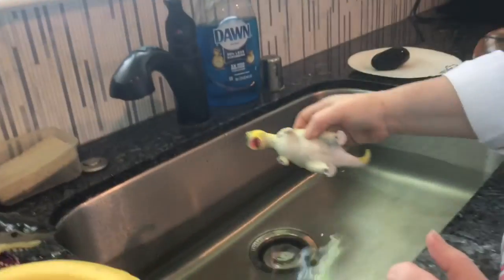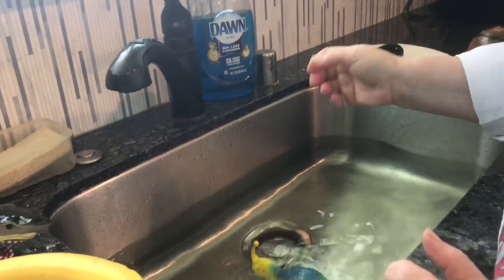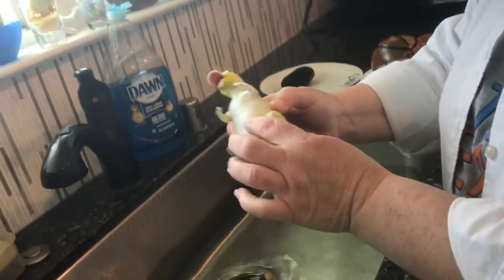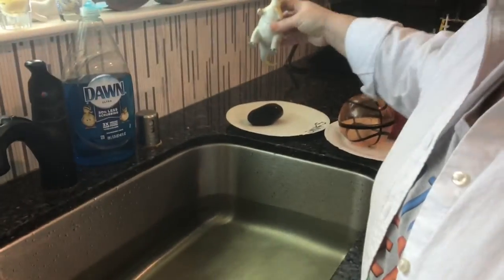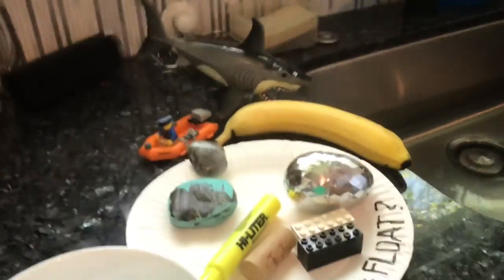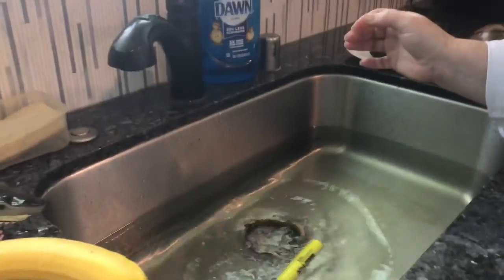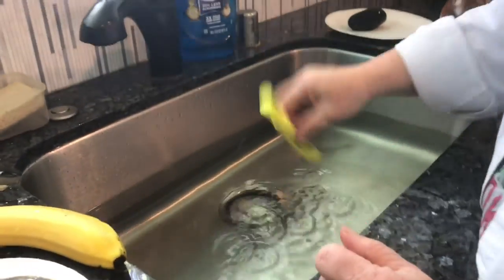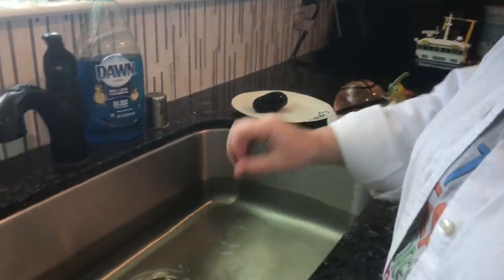How about a dinosaur toy? It's pretty light. I'm thinking it's gonna float too. Definitely floated. See, this dinosaur is full of air inside. His middle is not solid, so he's got lots of air inside that's making him buoyant. Let's try this pen. Pen floats again. It's got lots of air inside.